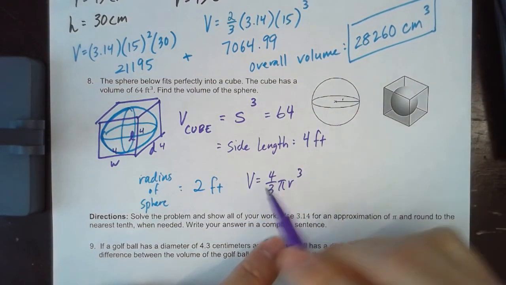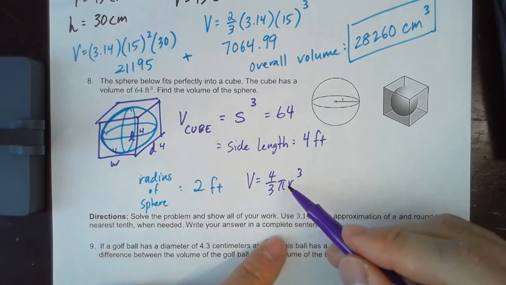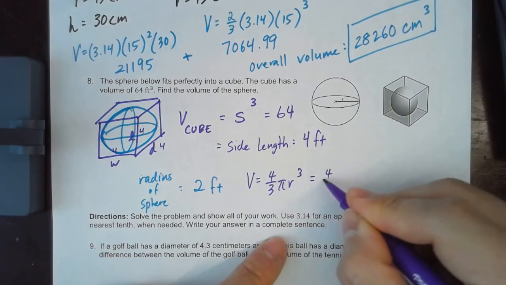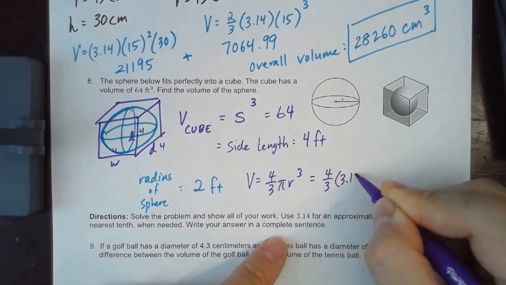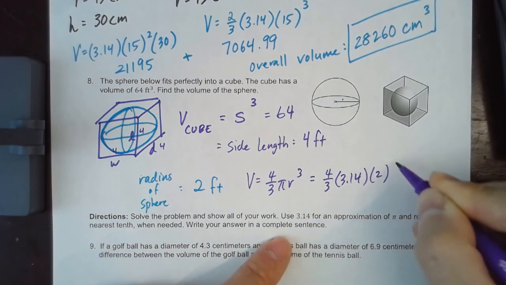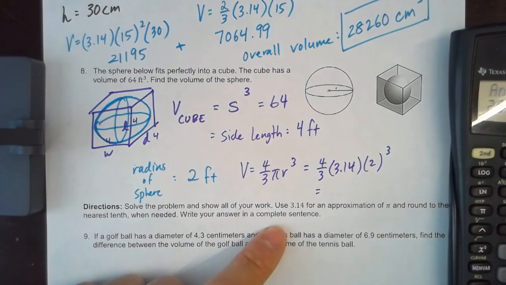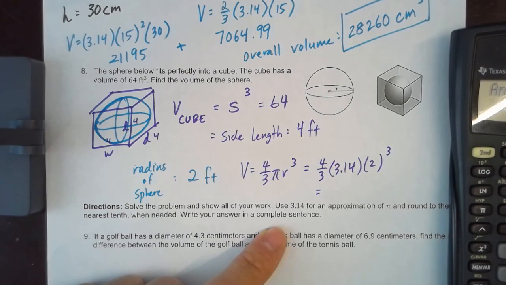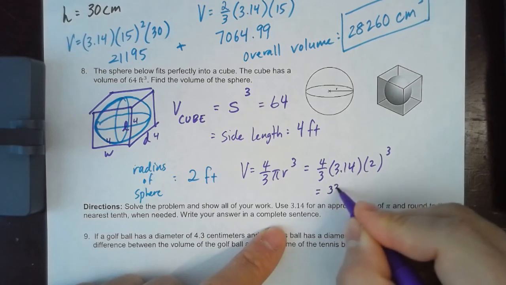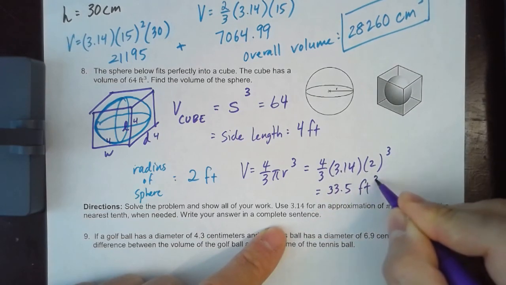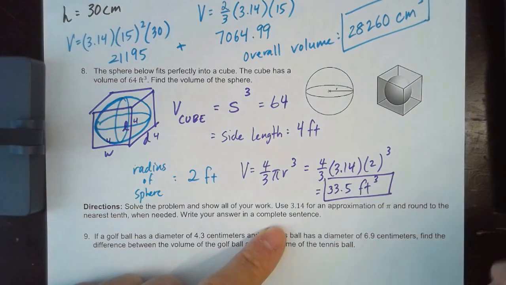Remember, this is the formula, 4/3 pi r cubed, which ends up being 4/3 times 3.14 times 2 cubed. And then we just leave that to the calculator. We get 8 times 3.14. Make sure you enter things correctly. Times 4 divided by 3, approximately 33.5 feet cubed is the volume of the sphere.